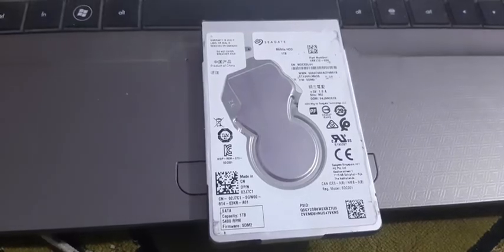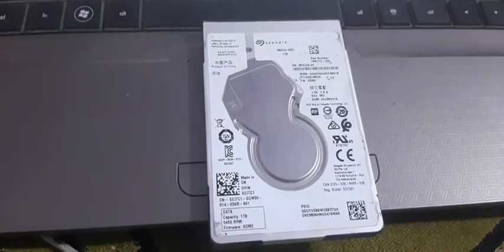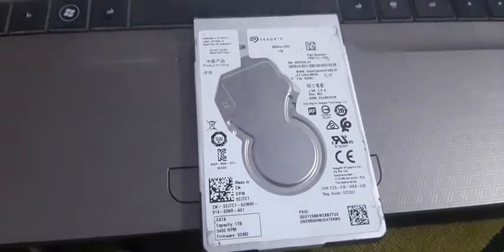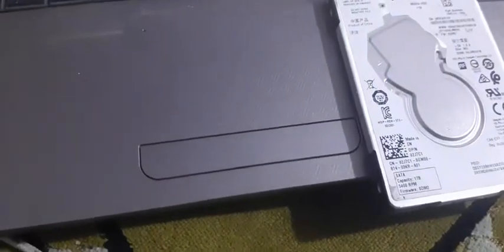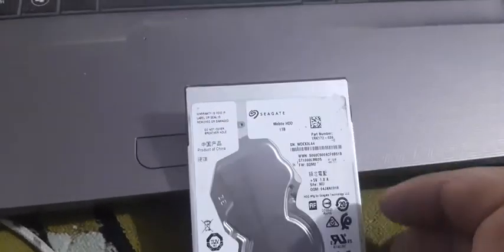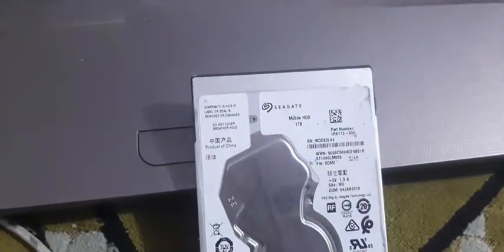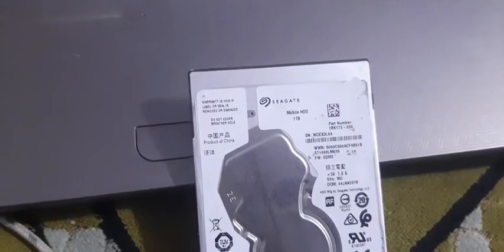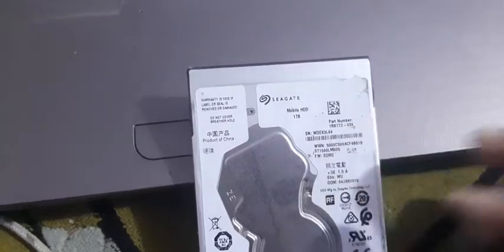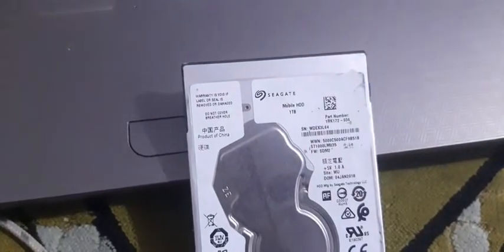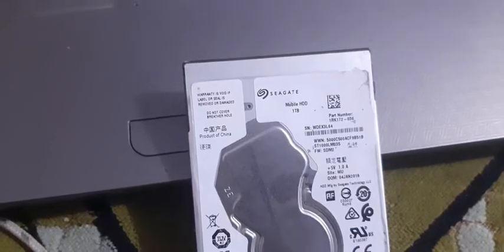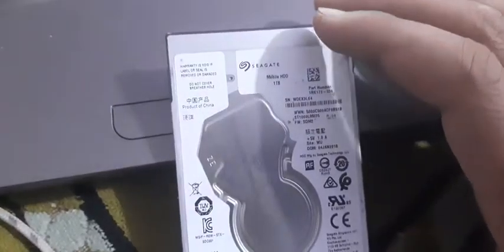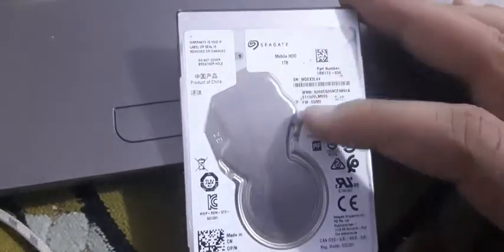Hard disk drive is using spinning magnetic platters. This type of hard drive, HDD, is using magnetic platters and a read and write head inside here. It's a slow hard drive compared to other storage types like SSHD and SSD and NVMe, the latest. And its speed is usually like 80 to 160 megabytes per second.